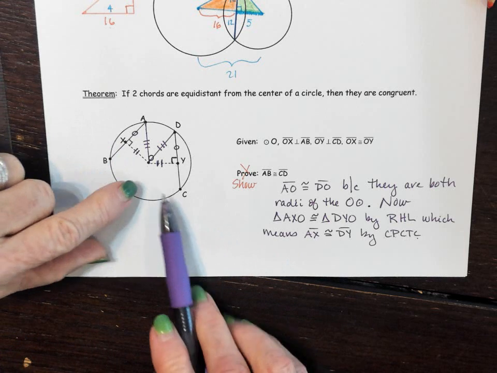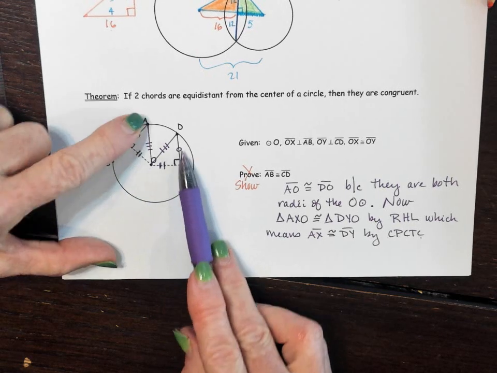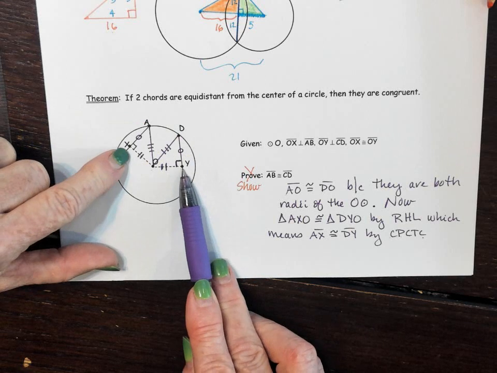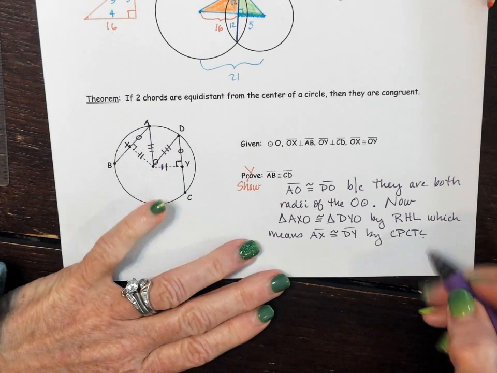Okay, now we also know that because these segments were perpendicular to the chord, that the chords were bisected, which means that the whole chords are congruent.